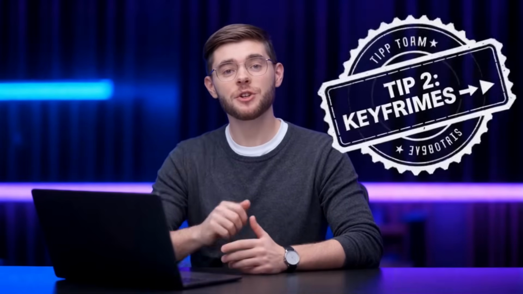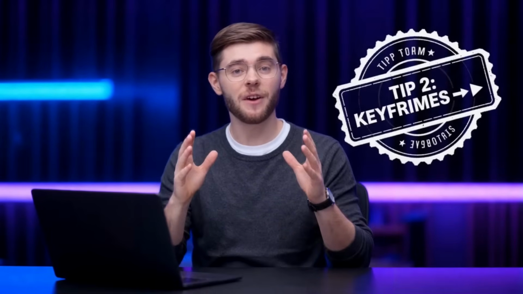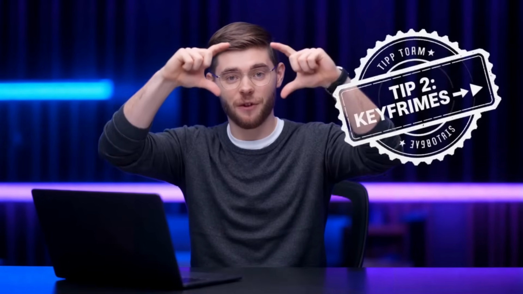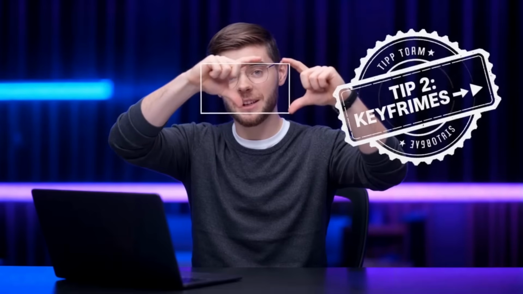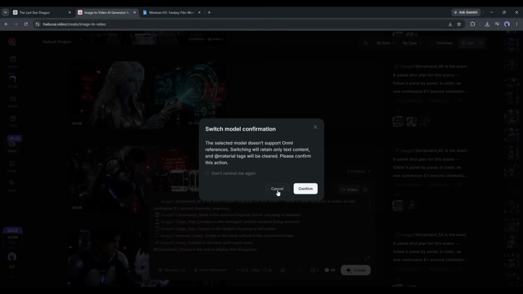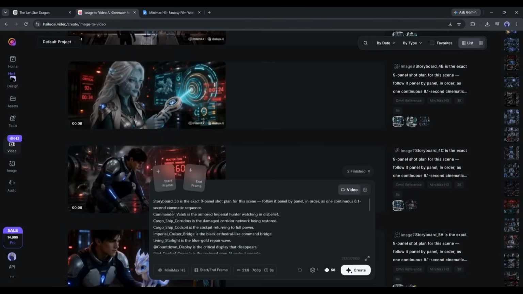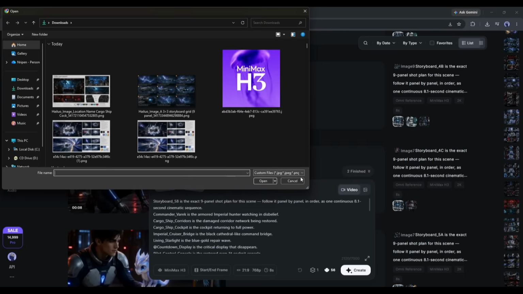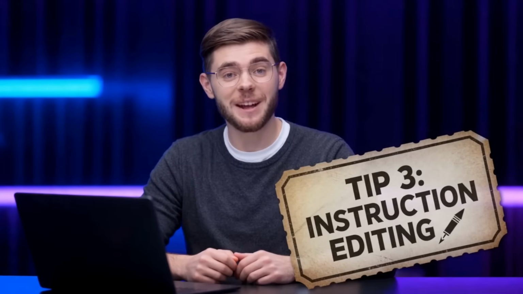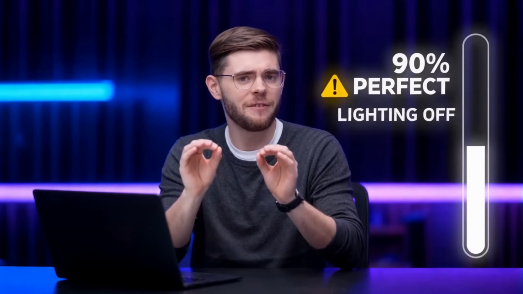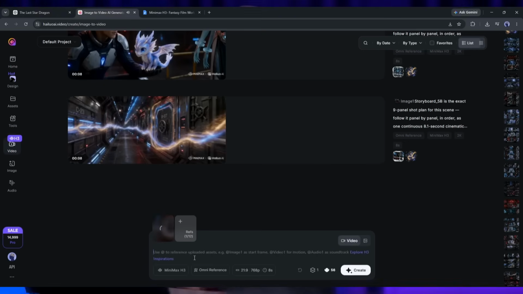Tip 2. Image to video with keyframes. If you need a very specific composition, like an exact framing of the control room, generate a still image first and use it as the first frame of your video. H3 will animate from exactly that image. Total control. Tip 3, and this is my favorite, instruction-based editing. Let's say a scene is 90% perfect, but the lighting feels off. Don't regenerate from scratch. Just tell H3 what to change.